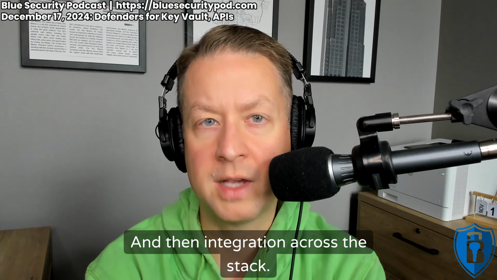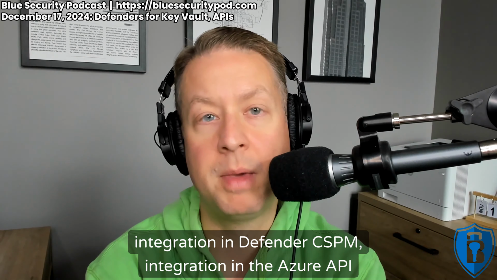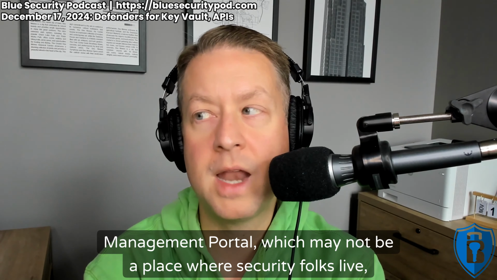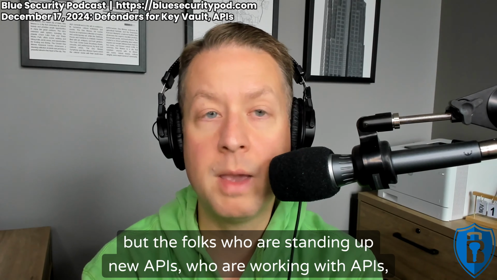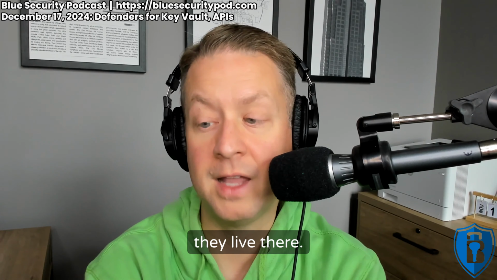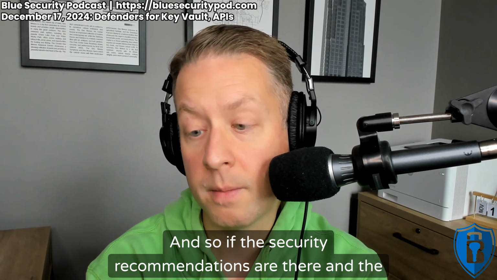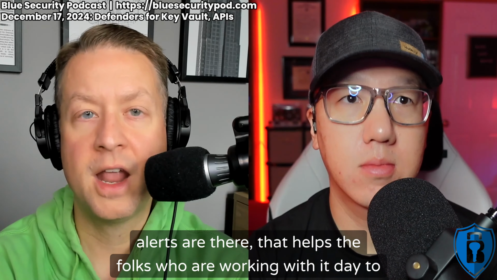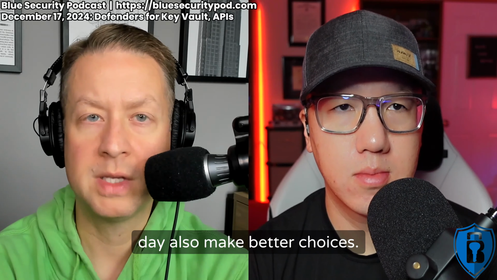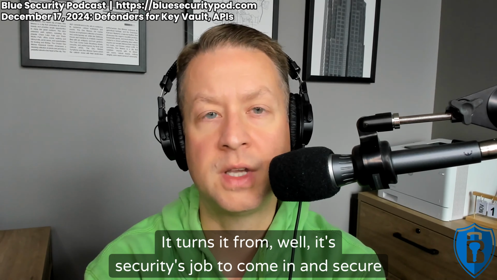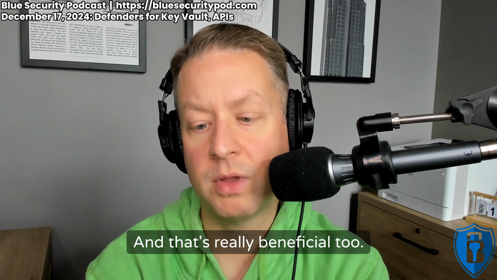And then integration across the stack, integration in Defender CSPM, integration in the Azure API Management Portal, which may not be a place where security folks live, but the folks who are standing up new APIs, who are working with APIs, they live there. And so if the security recommendations are there and the alerts are there, that helps the folks who are working with it day to day also make better choices. It turns it from, oh, it's security's job to come in and secure this and clean it up, to it's everyone's job. And that's really beneficial too.